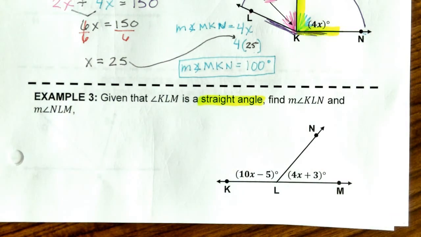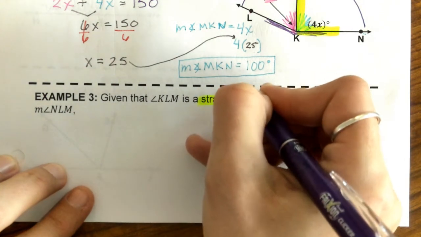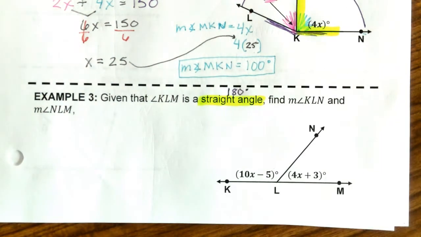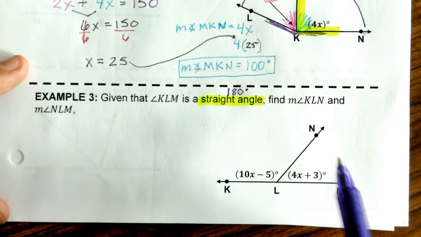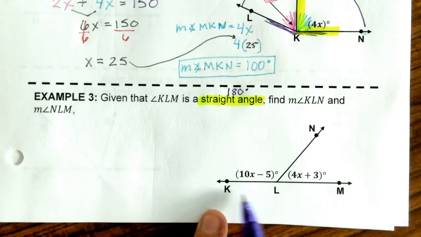Straight angle. See, I told you yesterday, it's going to say straight angle, but it's not going to tell you how many degrees. It's going to say right angle. It's not going to tell you how many degrees. So, what is a straight angle? 180 degrees. If you want to, put that there to remind yourself that goes with straight angle. So that means angle KLM down here.